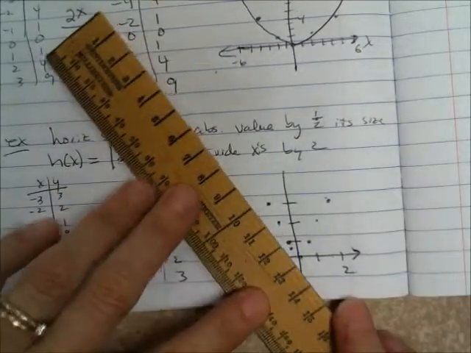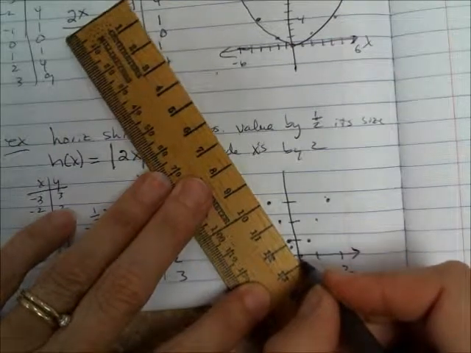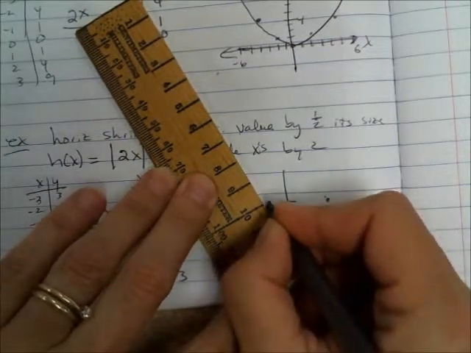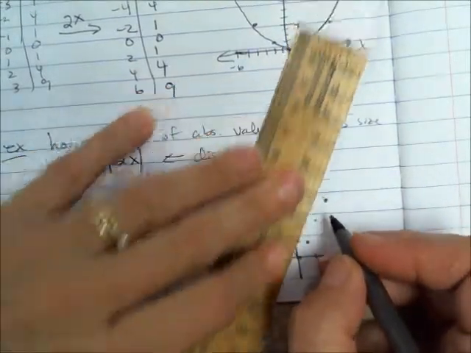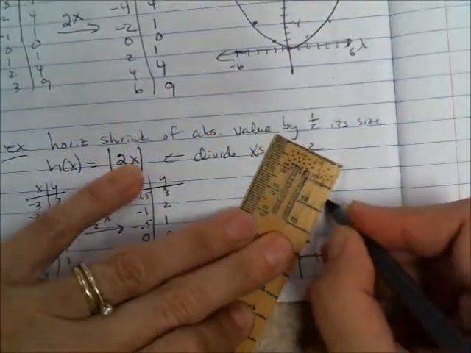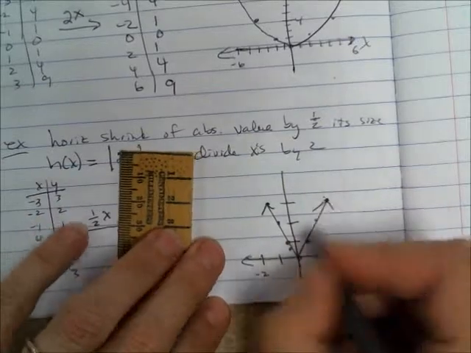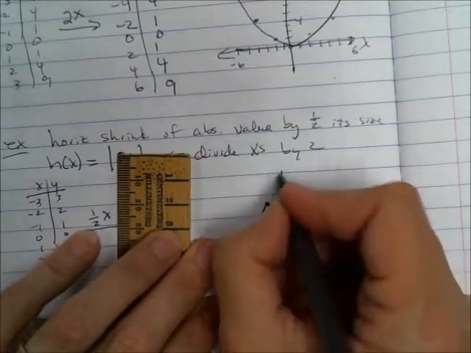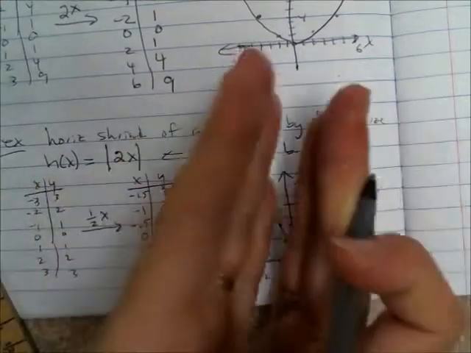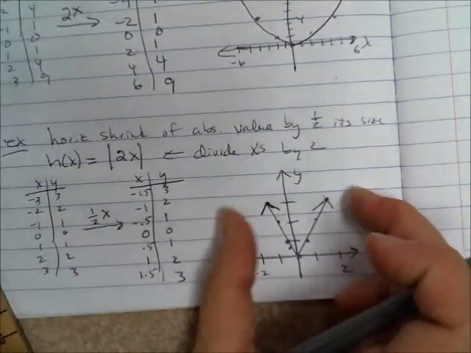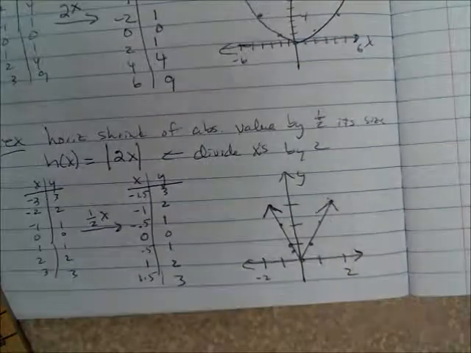So now we can just connect this because this is absolute value. We've got a V-shaped graph. Here on the other side. Oops, that's not too symmetric. This should be symmetric across the y-axis. But you can see that this has been horizontally shrunk. Usually an absolute value graph is a wider one, but we've just shrunk this down to half of its size.